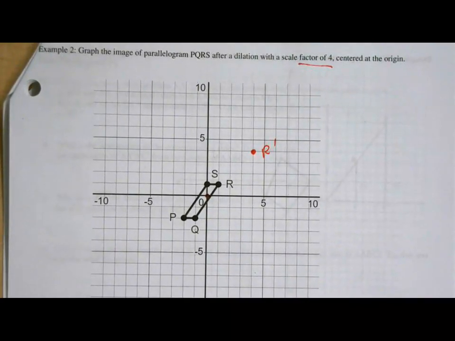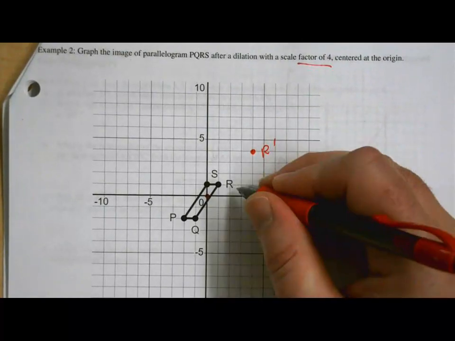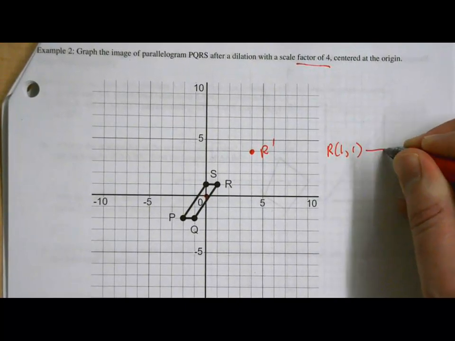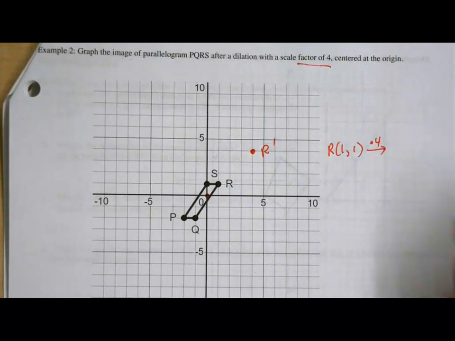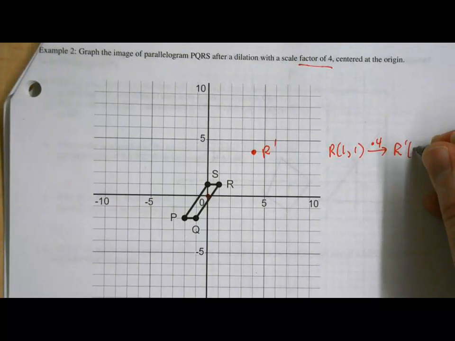There is actually a shortcut to this if you are dilating about the origin. You can just find your coordinates. R was at 1, 1. You can multiply those coordinates both times 4, and you'll get R prime. It would be at 4, 4.